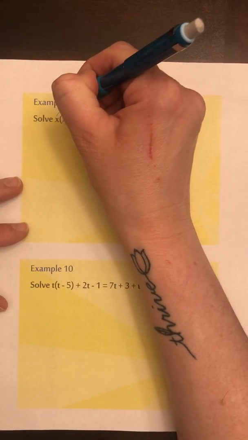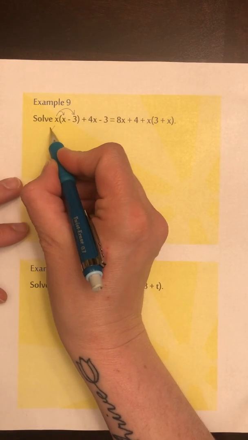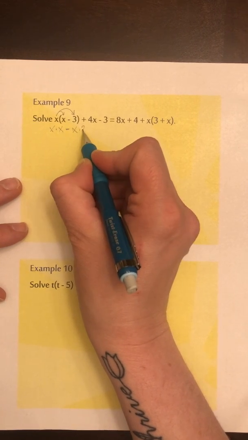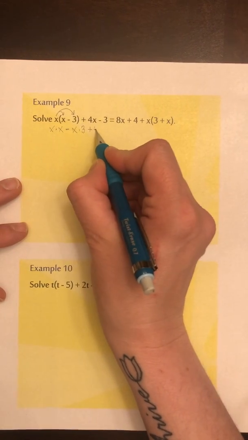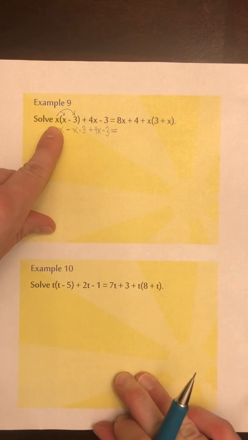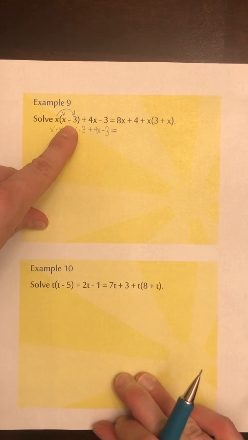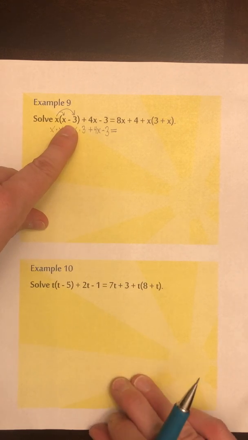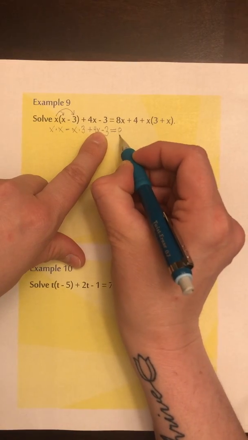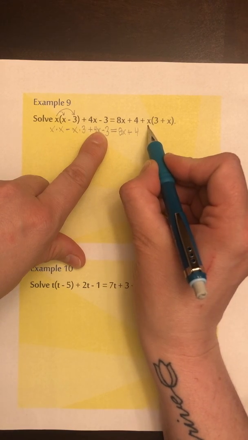I'm going to start right here with the distributive property. So let's talk about this. I'm going to do x times x minus x times 3. Then behind it, I have plus 4x minus 3. Notice that this x doesn't get to be distributed to the 4x or to the negative 3 because those things are not in the parentheses. So the x is only going to get distributed to what is in the parentheses that it is touching. Over here, I've got this 8x plus 4, and then I see I've got to distribute again.